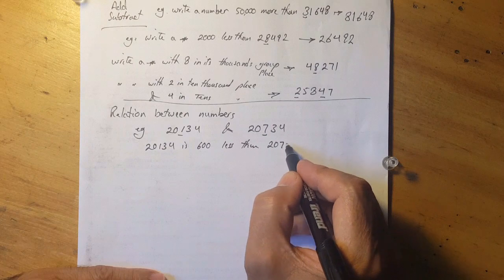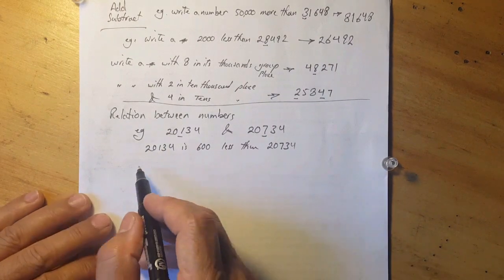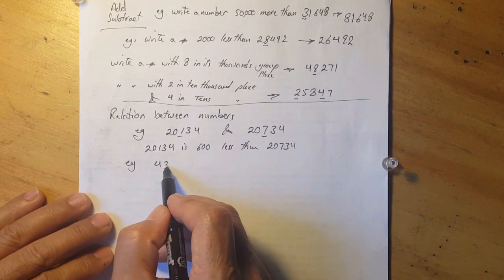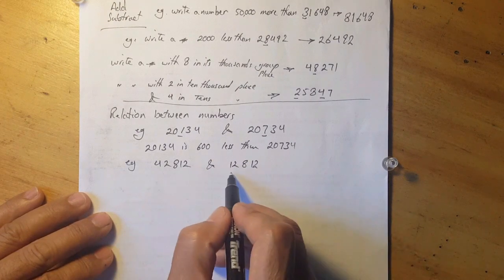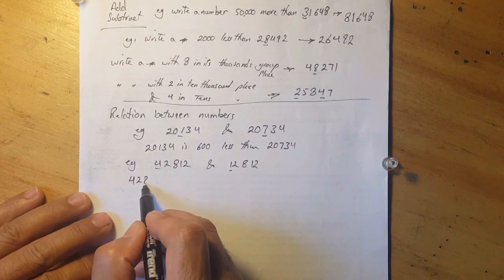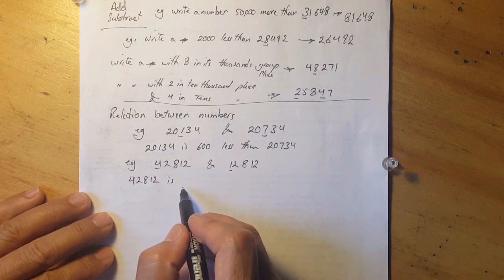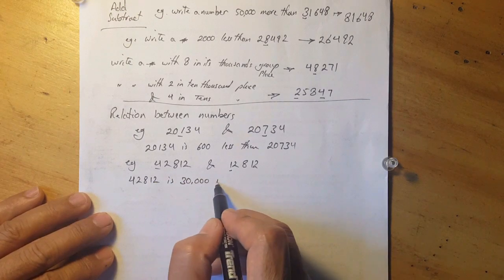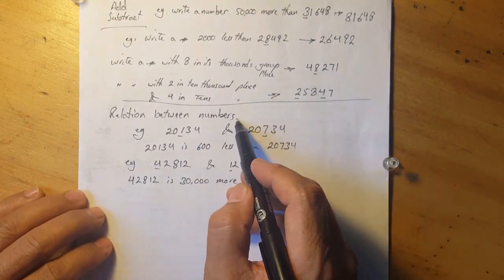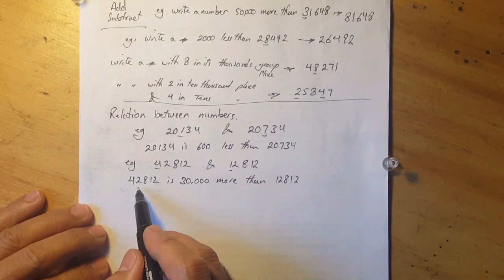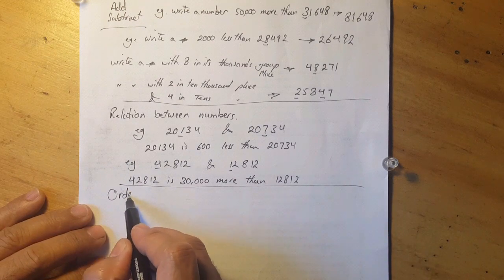So the first one is obviously 600 less than the second one. Or another example, we choose two different 5-digit numbers, look at them, and in this case we see 10,000 is the only group that is different. So the first number is 30,000 more than the second one, just by understanding the relationship between numbers.